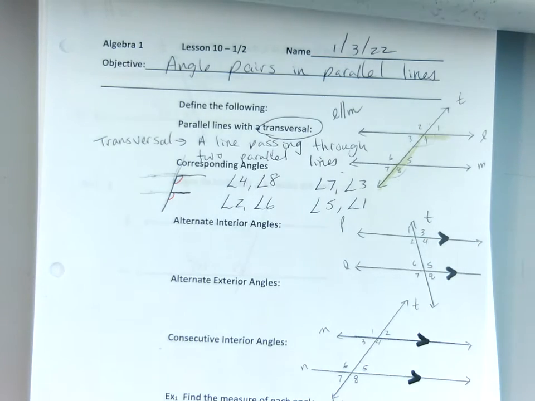Okay, you can see that one's on the inside, one's on the outside, and they're on the same side. Does that make sense? So one's on the inside, one's on the outside, and they're both on the same side of the transversal.